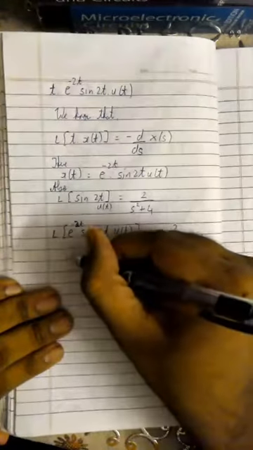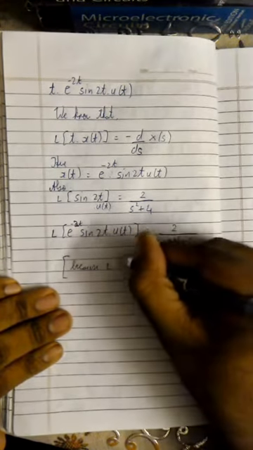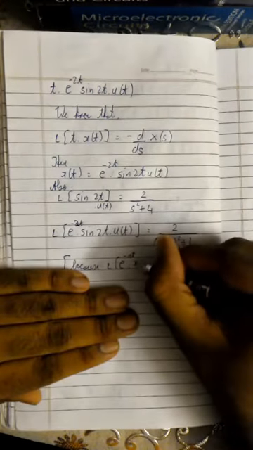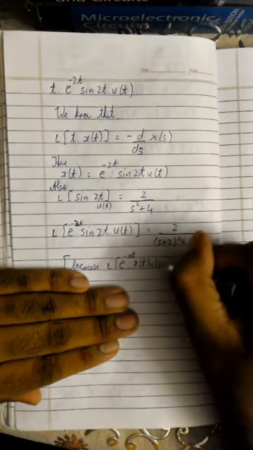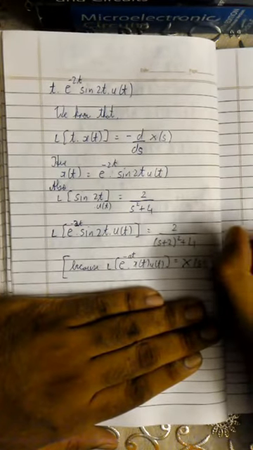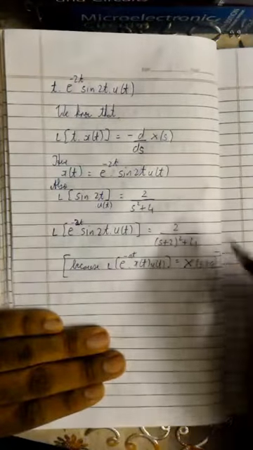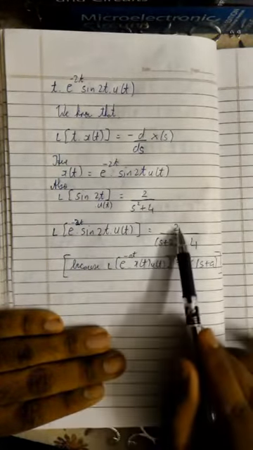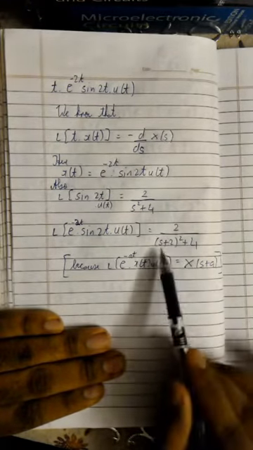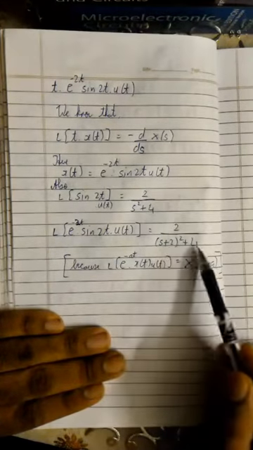The reason is that the Laplace transform of e raised to minus at into x of t u of t is nothing but X of s plus a. Here a is 2, so replacing s with s plus 2, you get 2 by (s plus 2) the whole square plus 4.